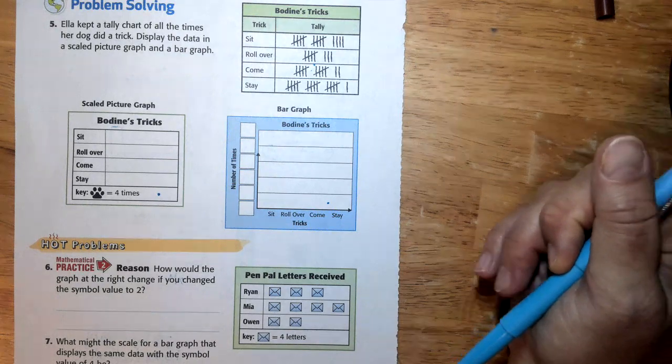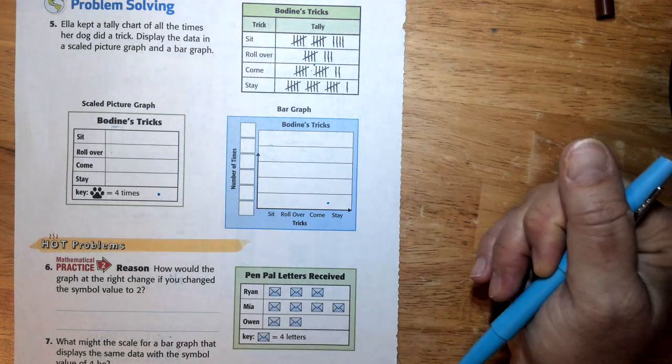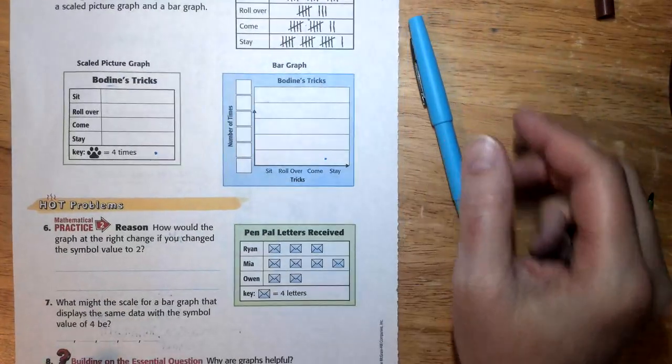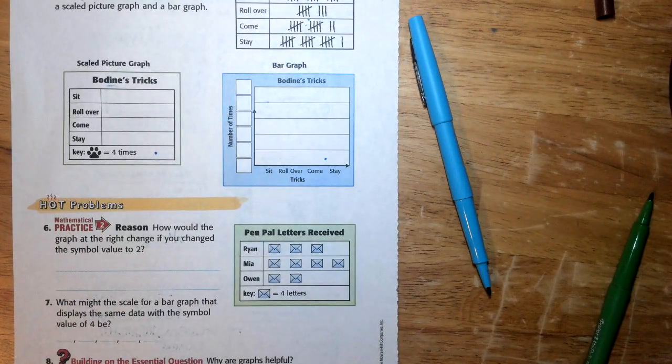Excellent. Good luck on all your graph making. I know you will be excellent graph makers.